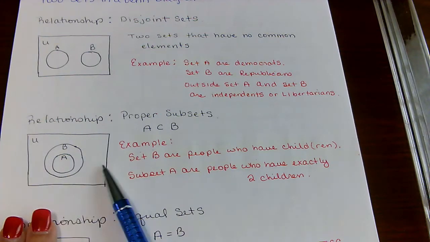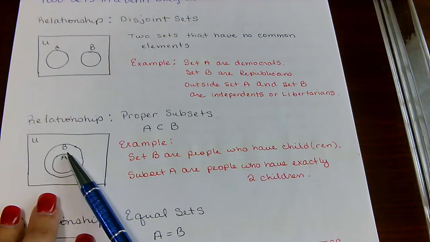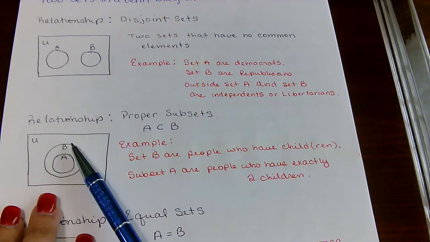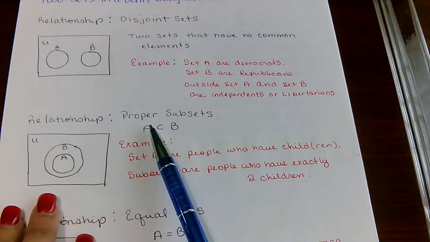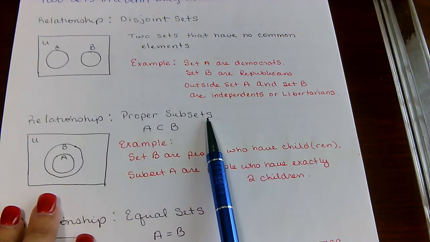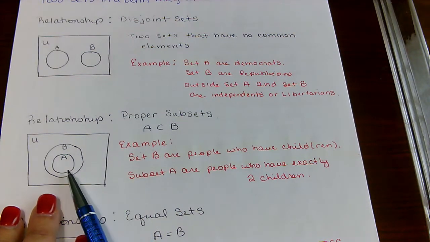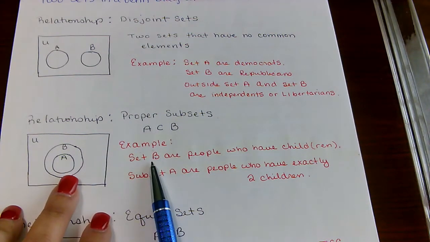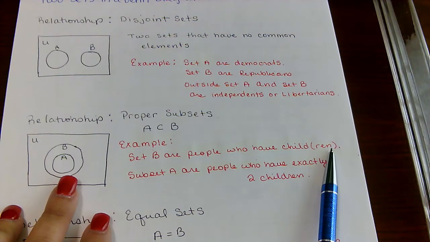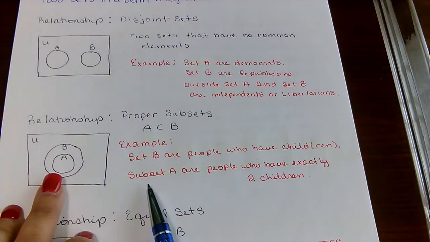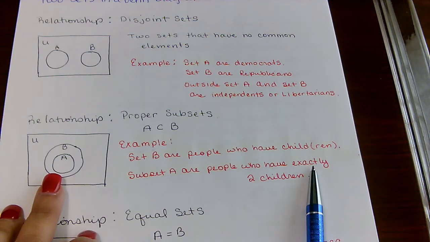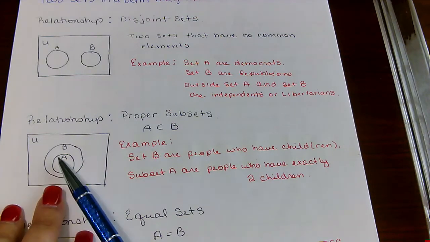We could also have proper subsets. So inside the universe, if A is completely within set B, we can say that it is a proper subset. An example is set B are the people who have children, and subset A are all the people who have exactly 2 children. So not everyone has exactly 2 children.